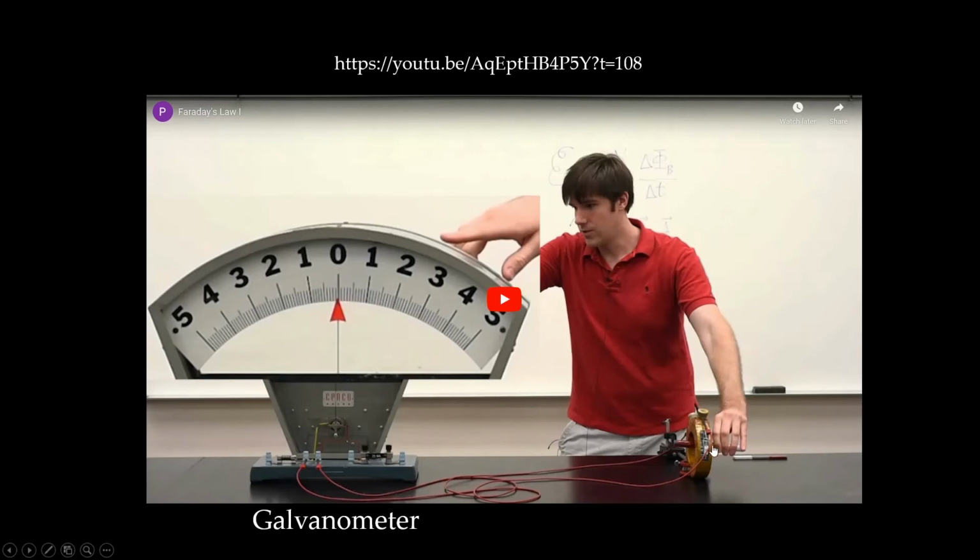In his hand, he's holding a bar magnet. What he's going to do is, just like my animation, move that bar magnet around, which is going to create a changing magnetic field in the region of this conducting coil. So let's watch his explanation.